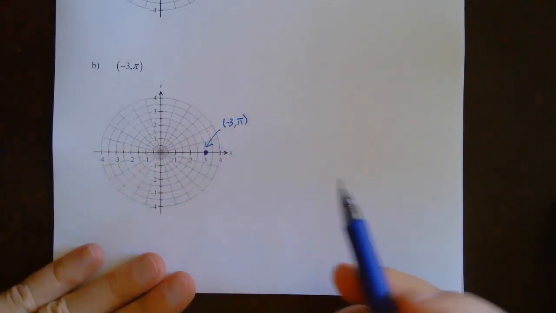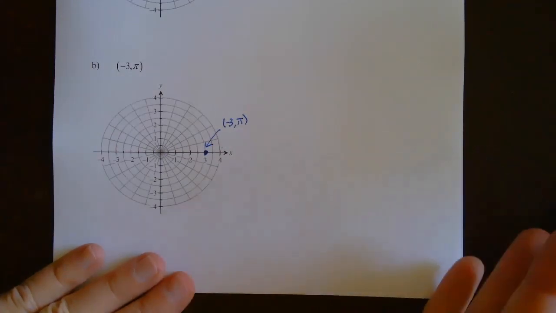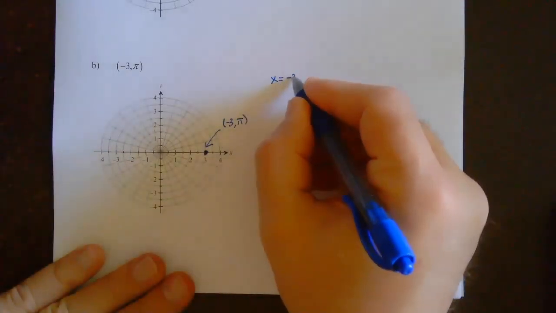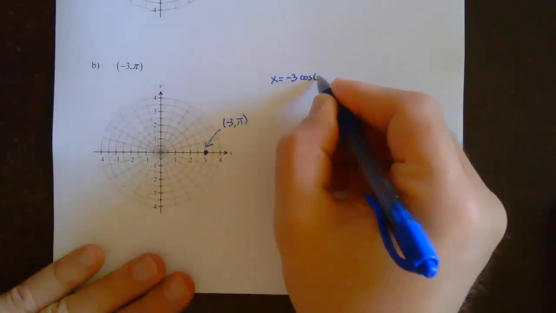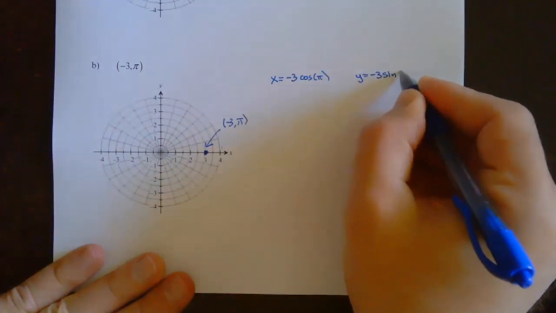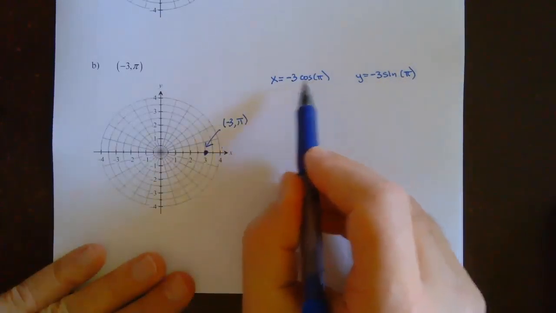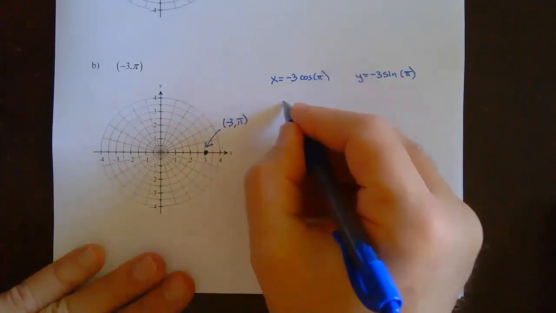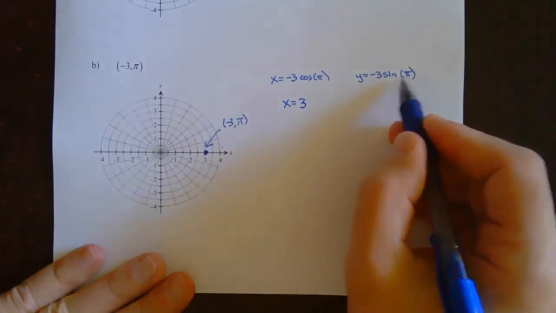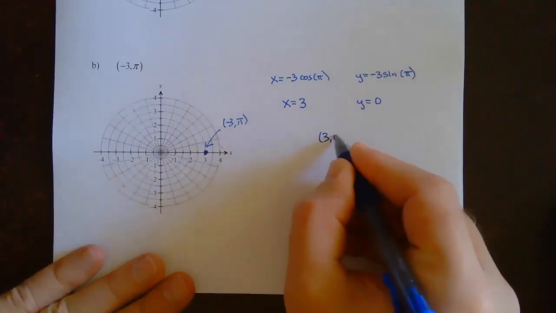Well, we also know it in rectangular coordinates as 3 comma 0, right? So when we do this, we should get 3 comma 0. So x is equal to -3 cosine of pi, and y would equal -3 sine of pi. Cosine of pi is -1, and -3 times -1 is +3. So x is equal to 3. Sine of pi is 0. 0 times -3, y would be 0. So this point is also 3 comma 0, just like we thought.